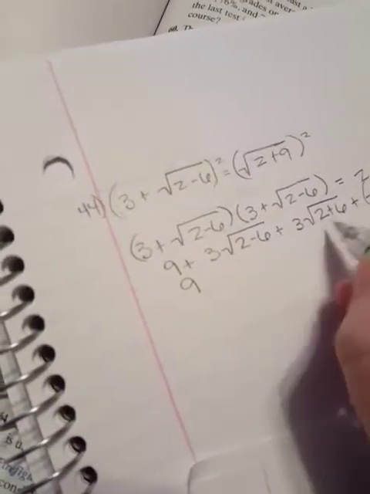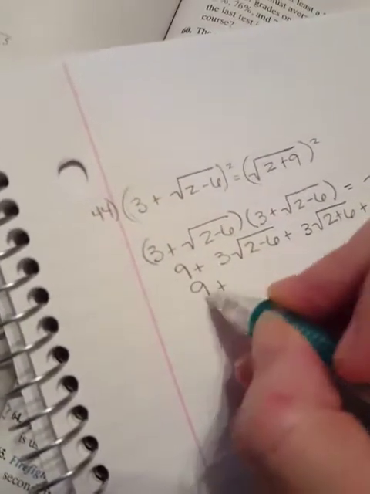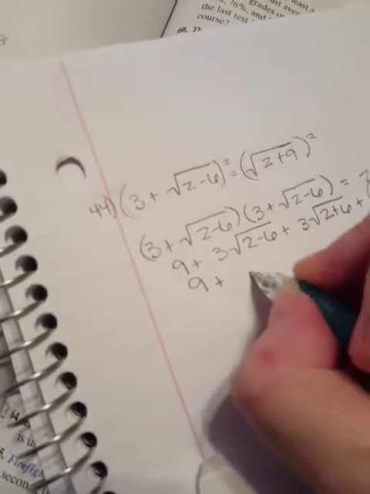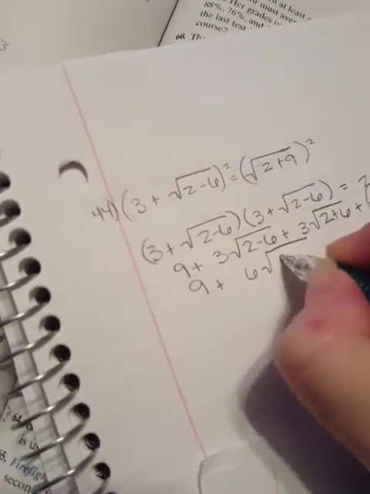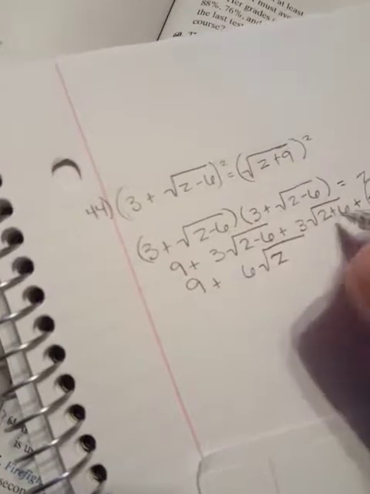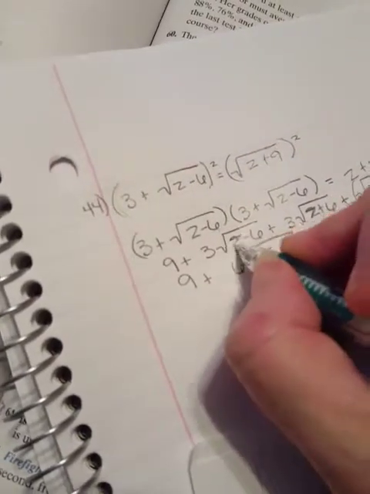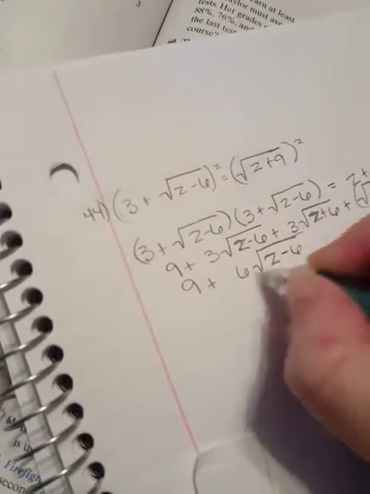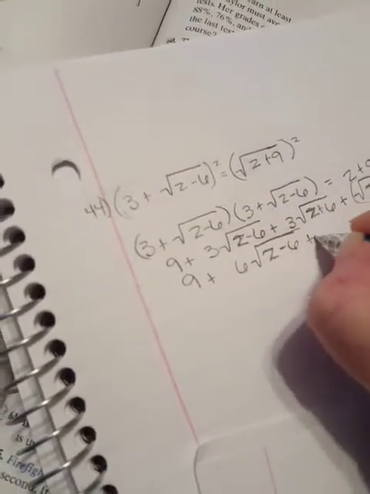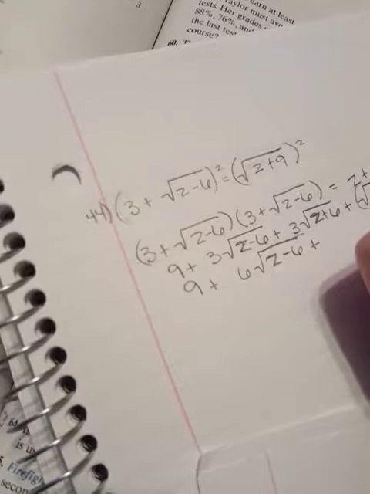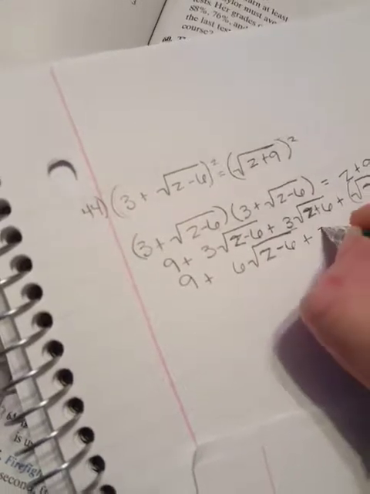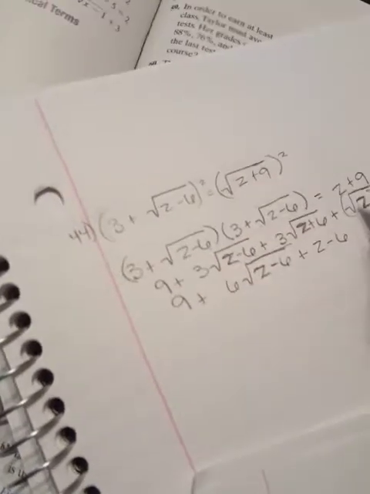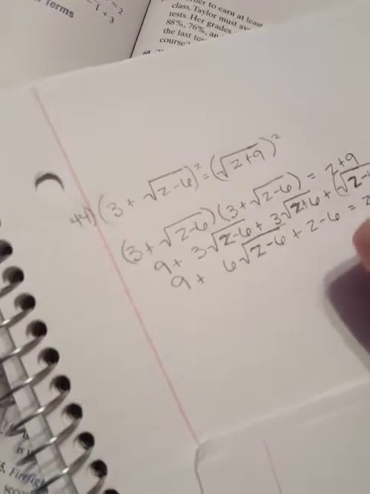Okay, so now we're going to combine like terms. Bring our 9 down. 3 and 3 is 6, so 6 times the square root of z minus 6, and then we have plus z minus 6 squared, which is z minus 6, equals z plus 9.